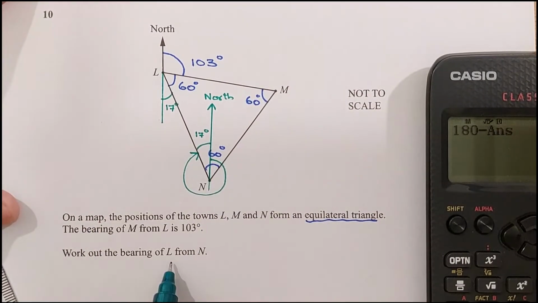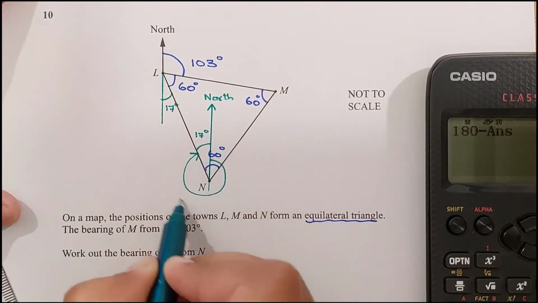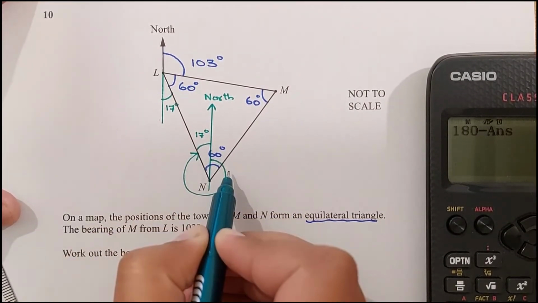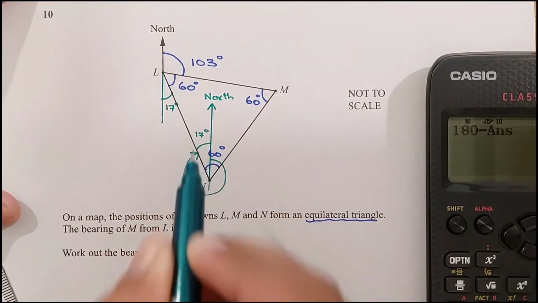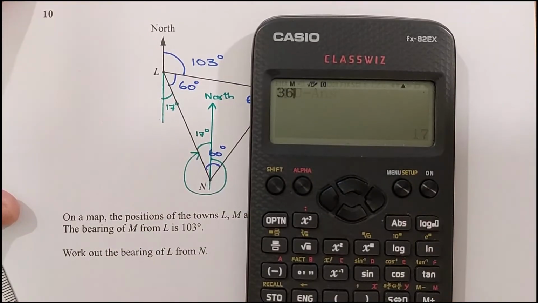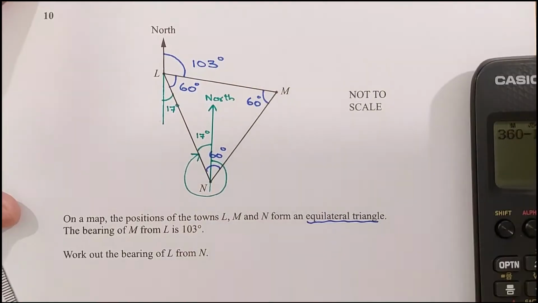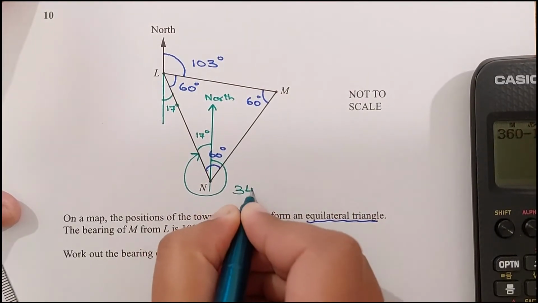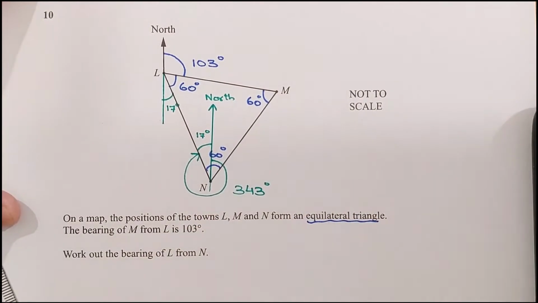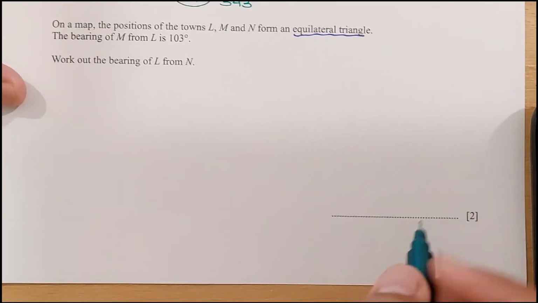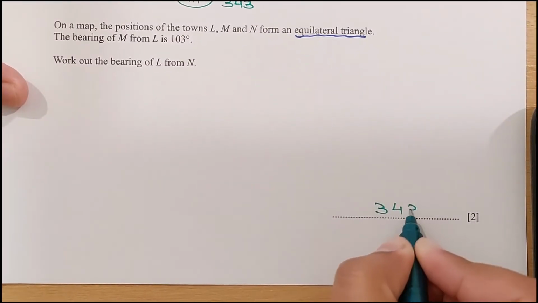And the bearing of L from N is this whole angle. So this complete circle is 360 and not including 17. So this is 360 subtract 17. We have 343. This is the bearing, 343 degrees.